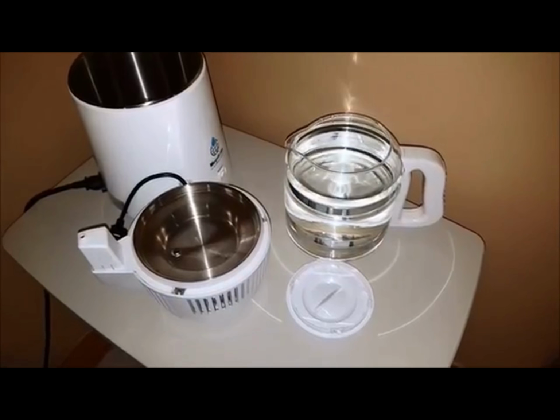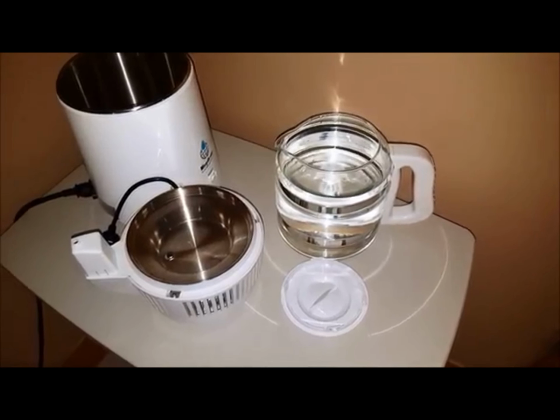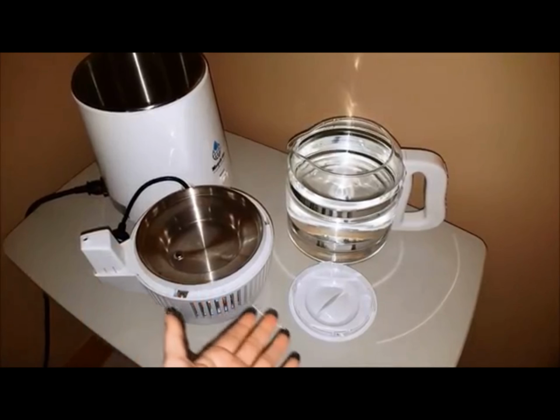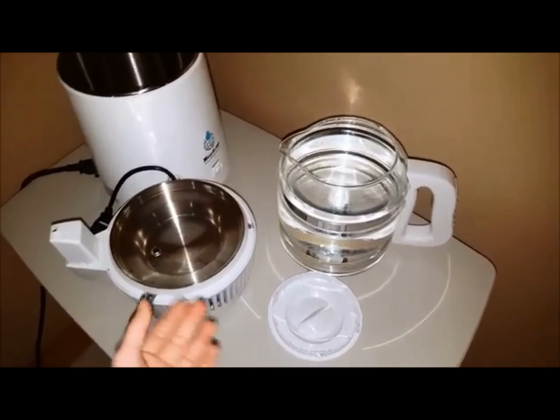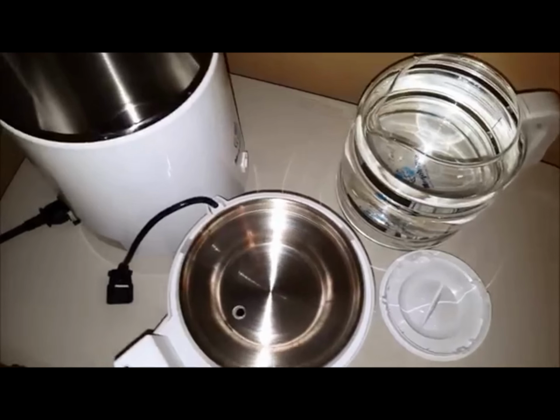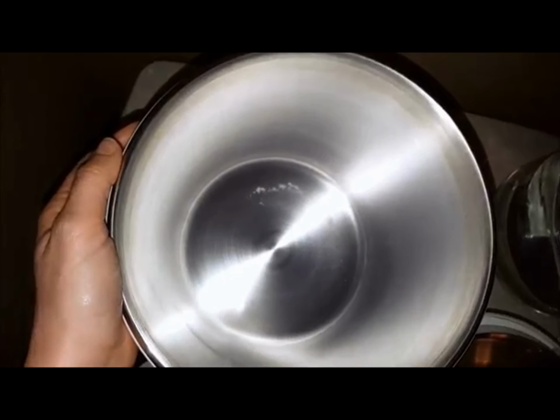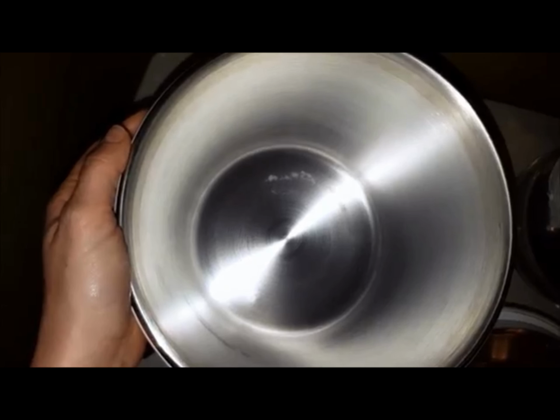I'm starting this video that's going to talk about distilling water with my water distiller. Here are the components. I have cleaned the distiller. You can see the condition that it's in, nice and shiny and clean. There is a little bit of discoloration at the bottom.